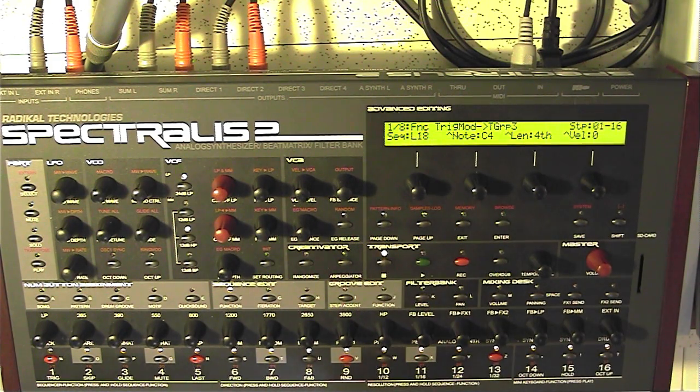I realize it doesn't sound like anything great, but at least now you might have the capacity to activate 3 different monophonic synths with the Spectralis and kind of come up with your own patterns.